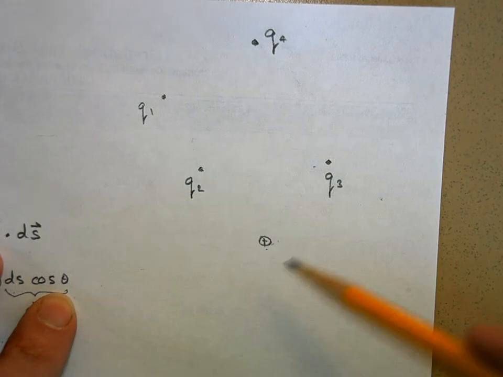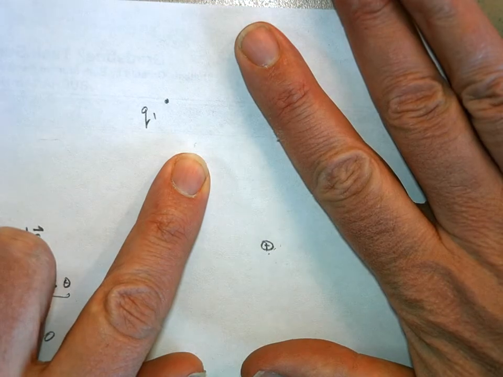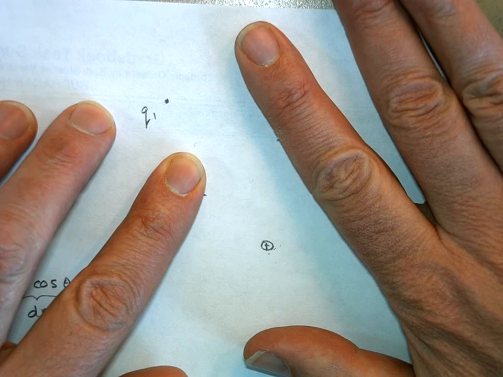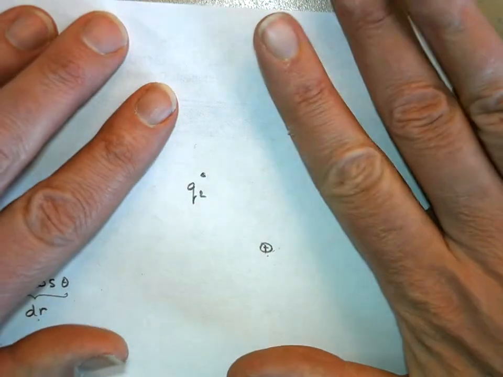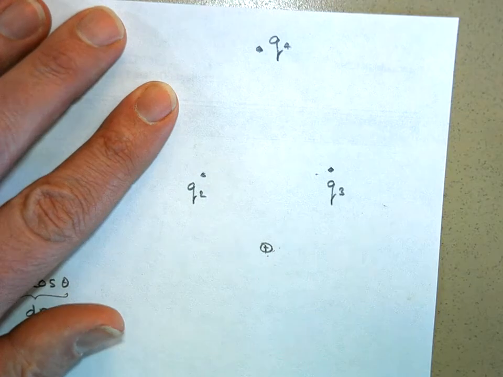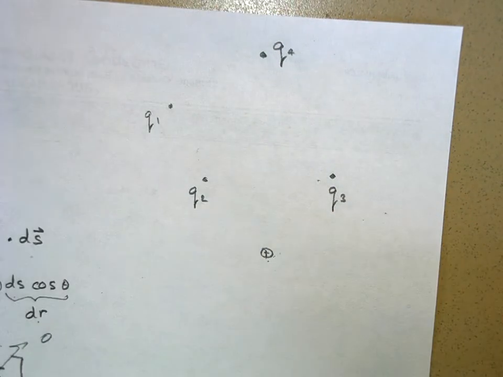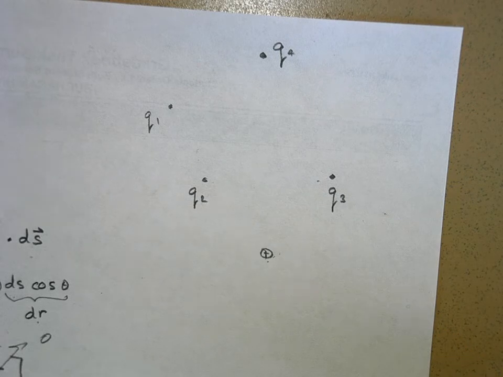Now, if you eliminate these 3 and just look at Q1, I have to do work against the electric field due to Q1 to get to that location in space. But then I also had to do work against Q2. And I also had to do work against Q3 and 4. So we just add them together. To get the total amount of work I had to do to move against the electric fields of all of these guys, I just have to add the voltages together.